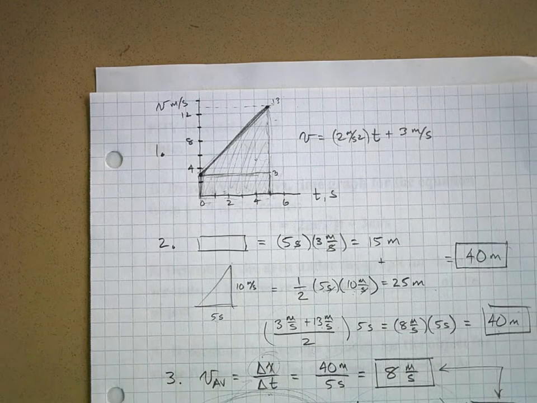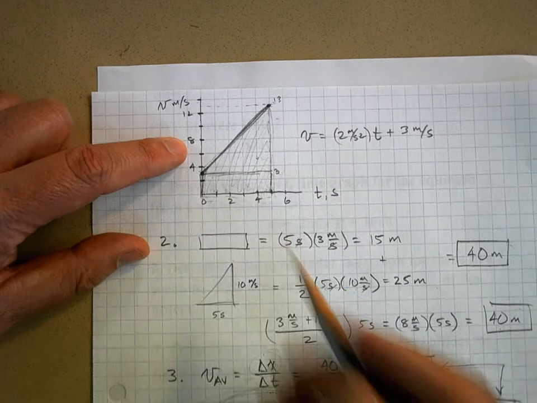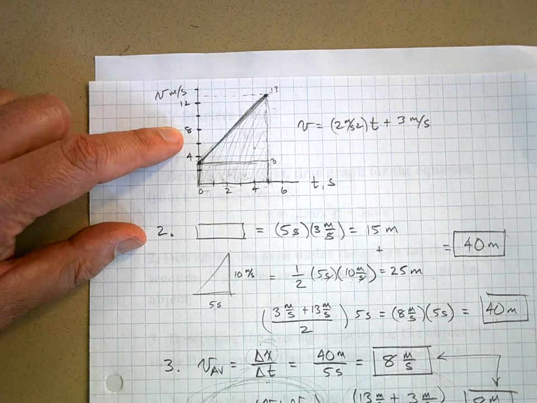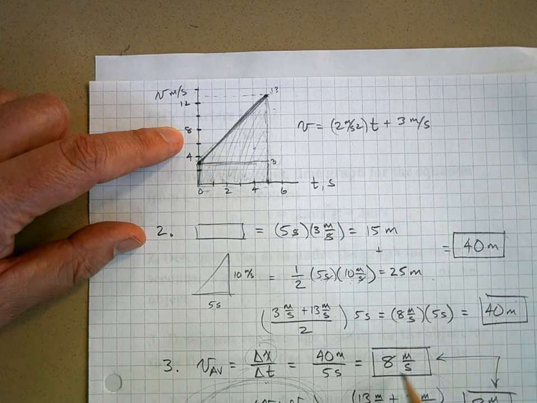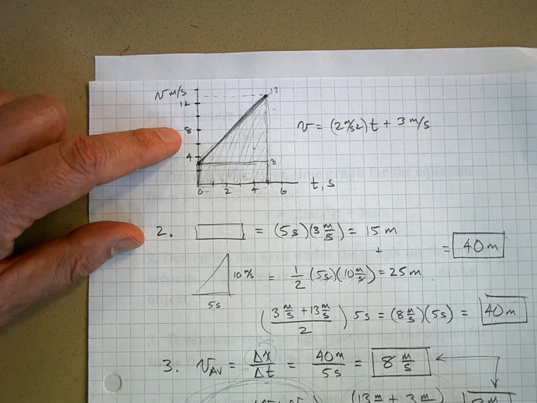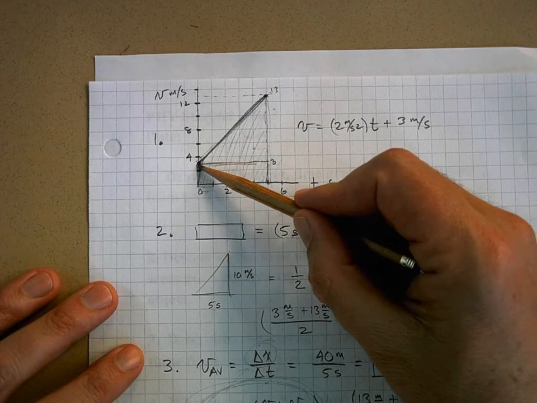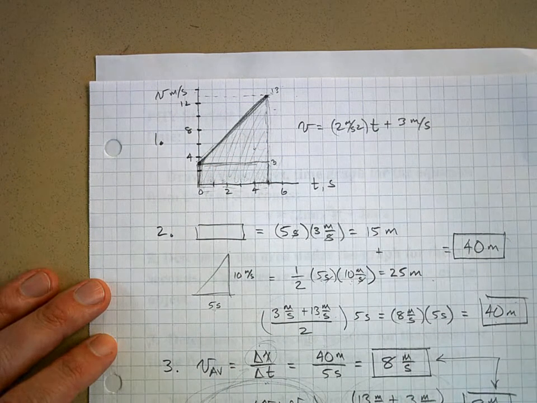So another way of looking at it is this. Take a look at this graph up here. Here's my average velocity. Now, I want you to really think right now. This requires concentrated thought. Here I'm saying my average velocity is 8 meters per second. What that means is that if I go 8 meters per second the whole time, I'll go just as far as I did when I started at 3 meters per second and gradually increased to 13 meters per second over that 5 seconds.